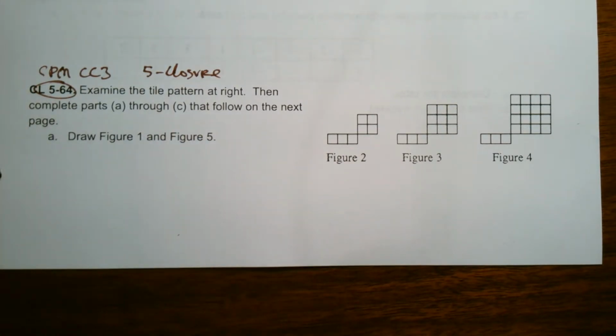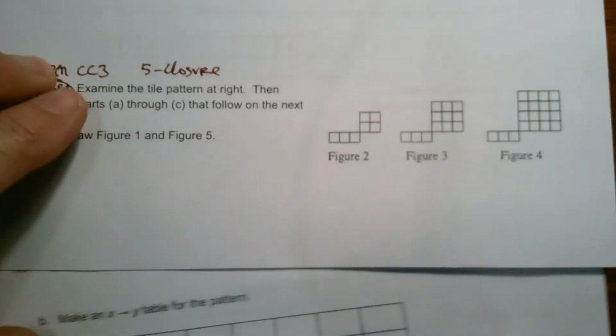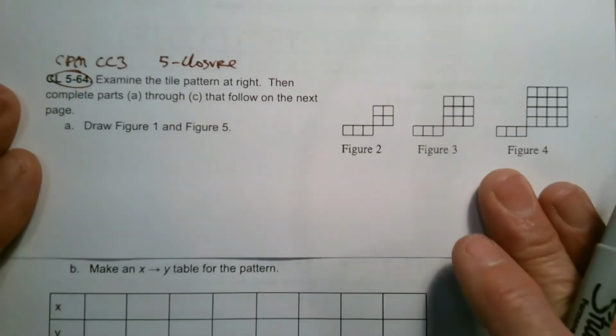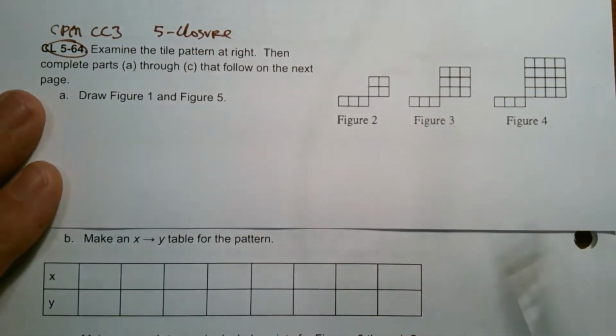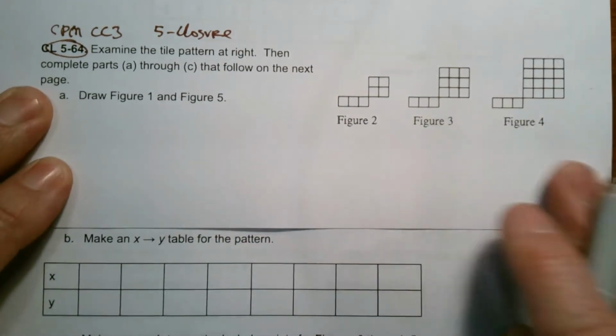So we only see A here, but I've got C here. I'll just pull it up so you see it. Make some room. Okay, so A through C is what we're looking at. So there's A, B, and then C. Okay, so A, first of all, it wants us to draw figures 1 and 5. So I've got to look at my growth here.